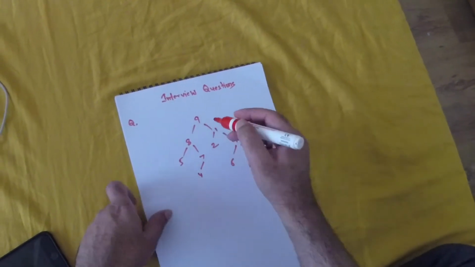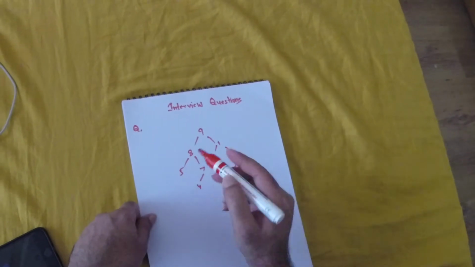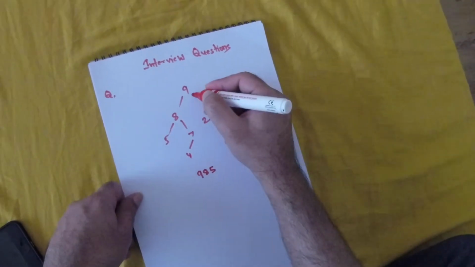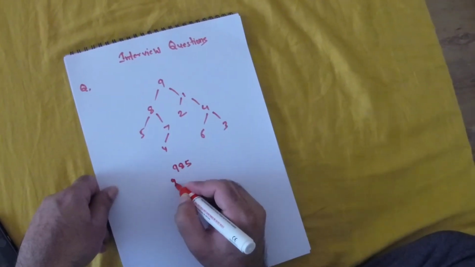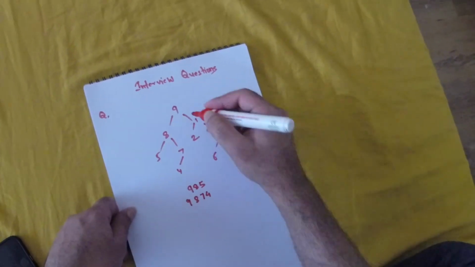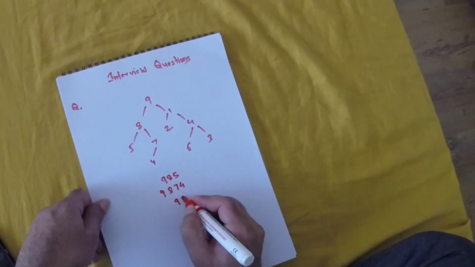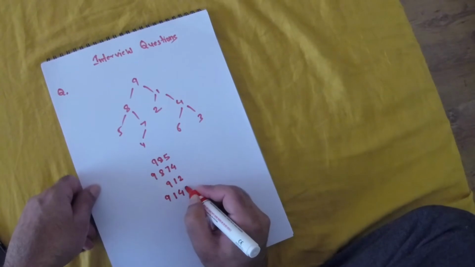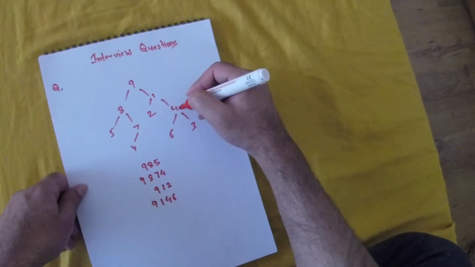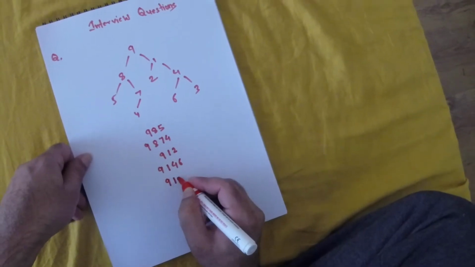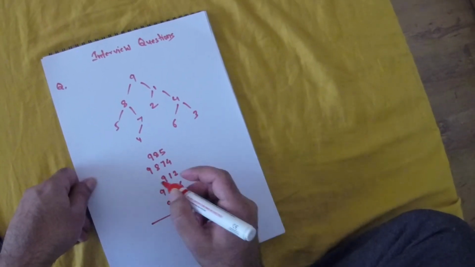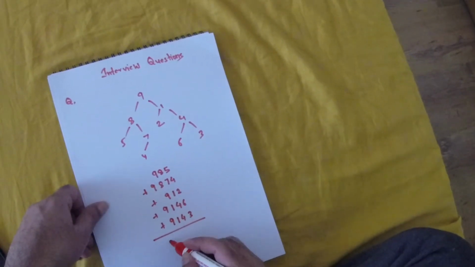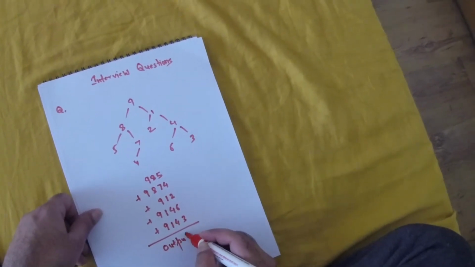So 985 forms a number. Then 9874. 912. 9146. 9143. You have to add all these numbers and return the sum as the output.